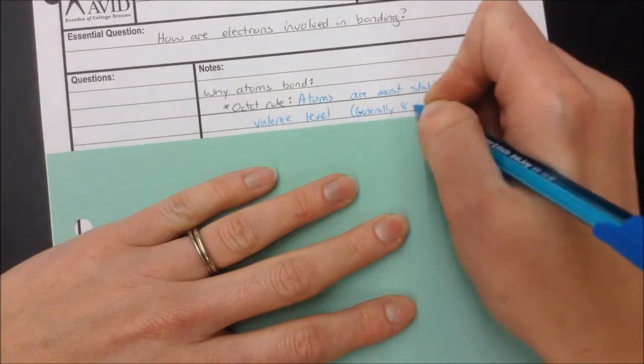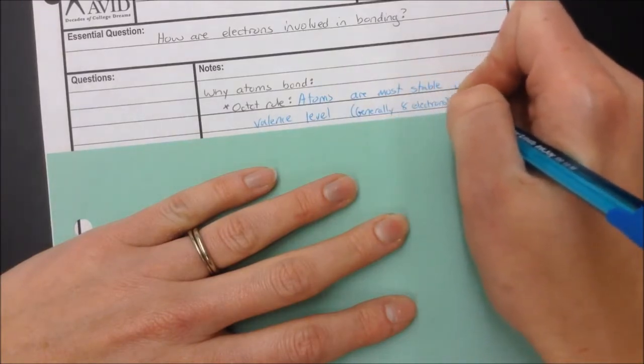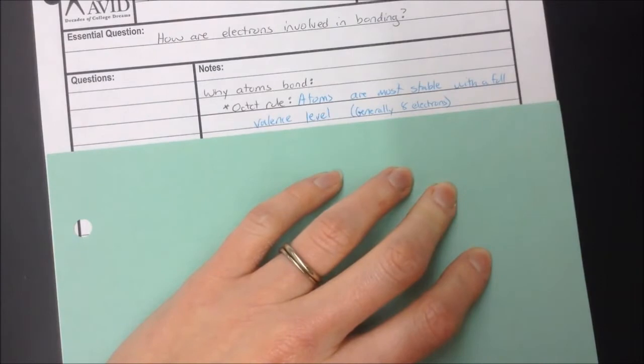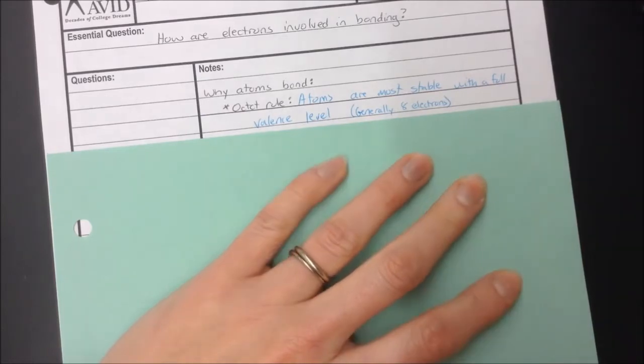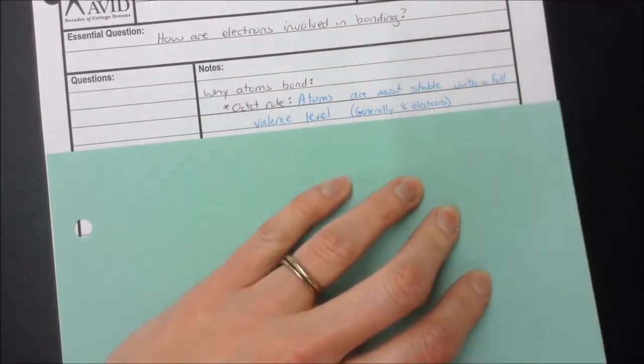The exceptions are on that first row, hydrogen and helium are happy with 2, and lithium, beryllium, and boron have an easier time just losing their electrons to go down to 2 than getting all the way up to 8.